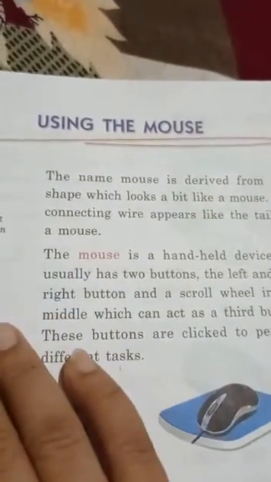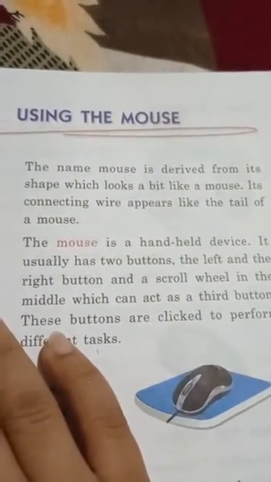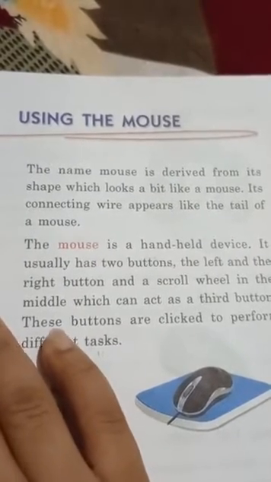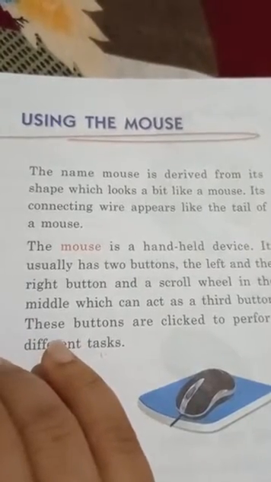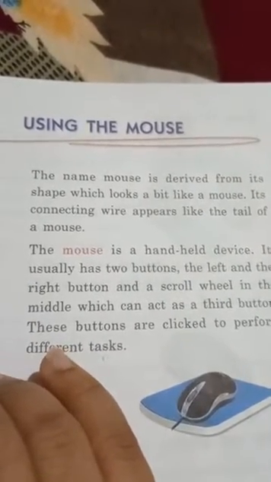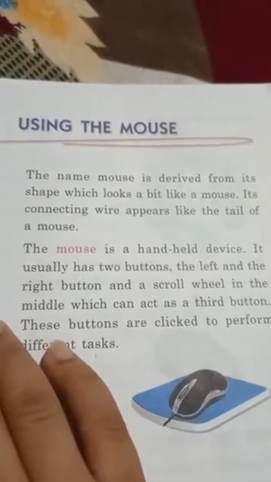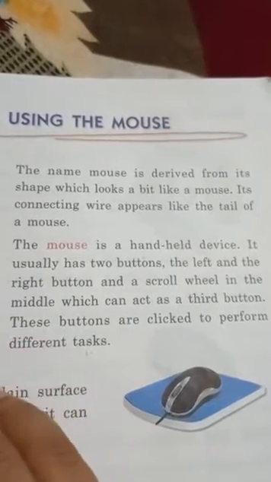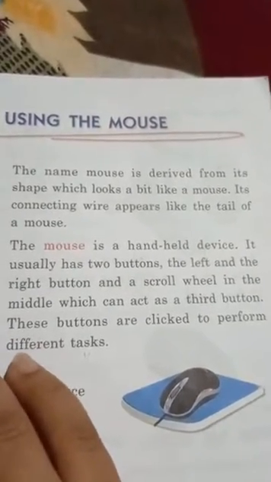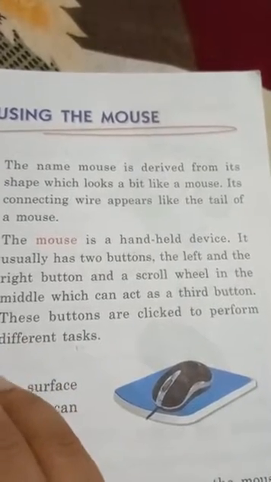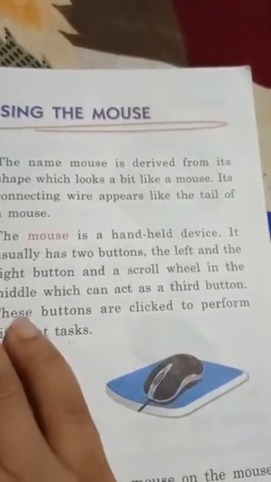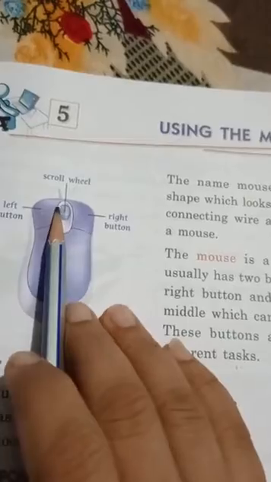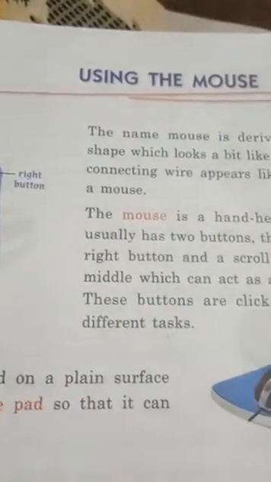Students, I have already told you the name mouse is derived from its shape, which looks a bit like a mouse. Means इसकी जो shape है वो बिल्कुल एक mouse के जैसी लगती है. ओके. और जो इसकी वायर है वो ऐसे लगता है जैसे माउस की टेल हो. इट्स कनेक्टिंग वायर अपीयर्स लाइक द टेल ऑफ माउस. जो हमारा कंप्यूटर का माउस है उसकी शेप रियल माउस की तरह कुछ कुछ लगती है, और जो इसकी कनेक्टिंग वायर है वो उसके टेल की तरह लगती है. You can see this is the connecting wire which looks like the tail of a mouse.